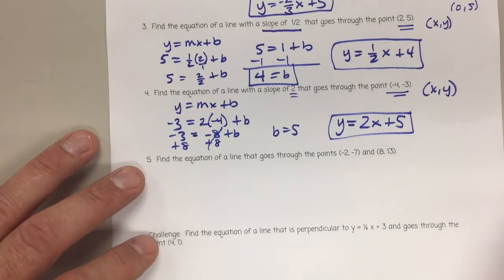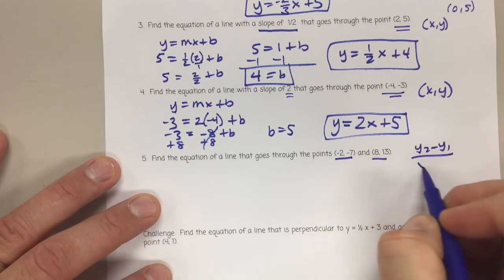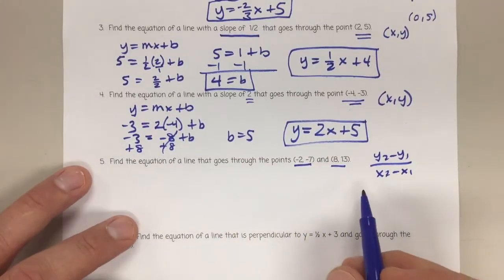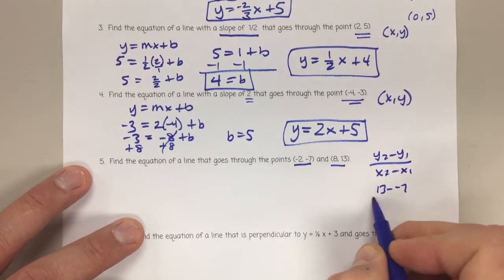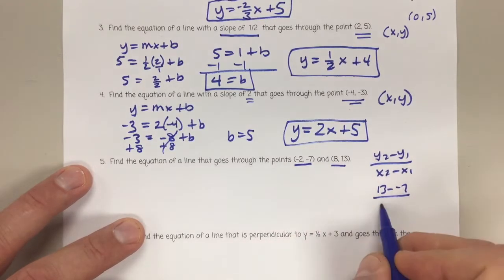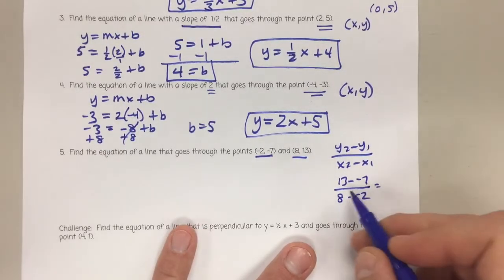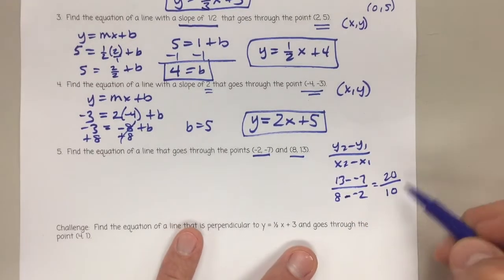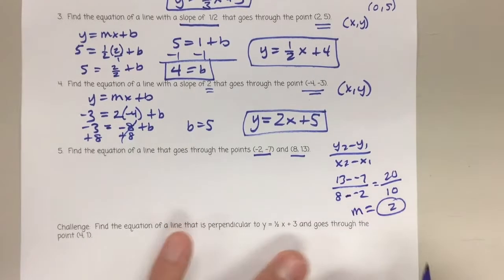So you're going to have to find the slope first using our slope equation, which is y2 minus y1 over x2 minus x1. So slope is going to be 13 minus -7 over 8 minus -2. So remember, two negatives make a positive, so it's going to be 13 plus 7 is 20. And again, two negatives make a positive, so 8 plus 2 is 10. 20 divided by 10 is just 2. So that is my slope, or my m.